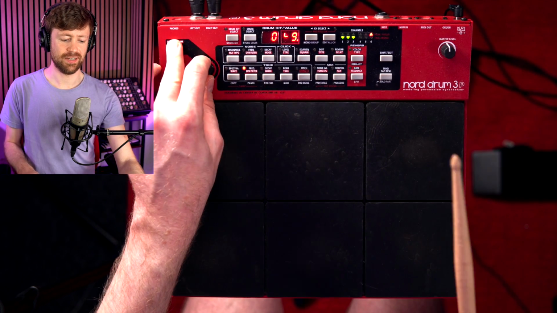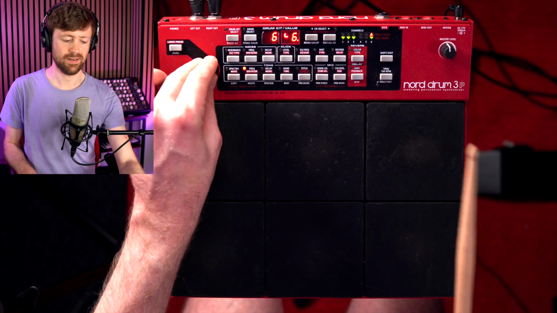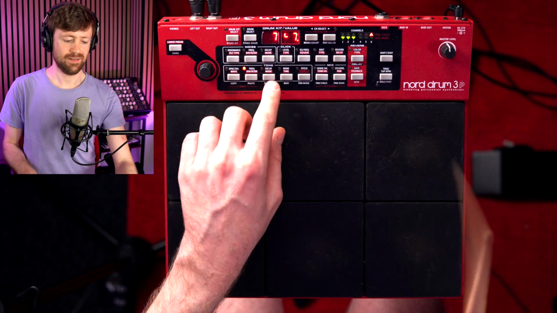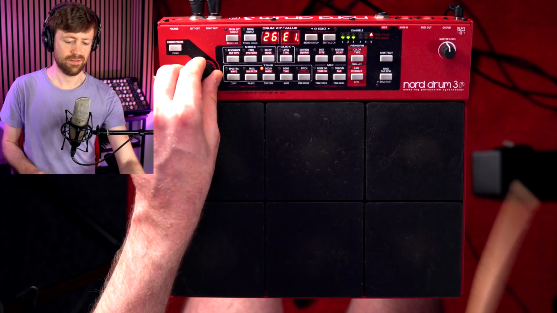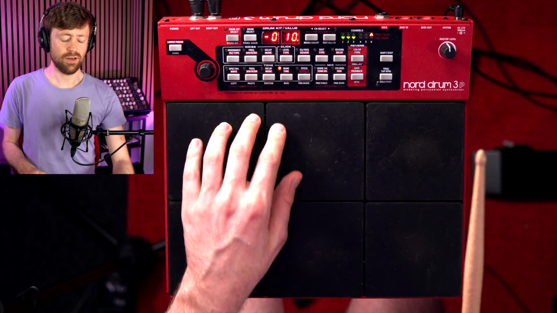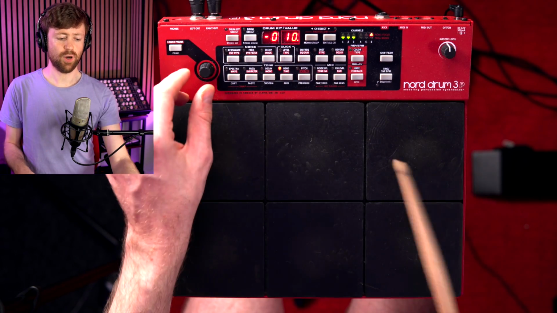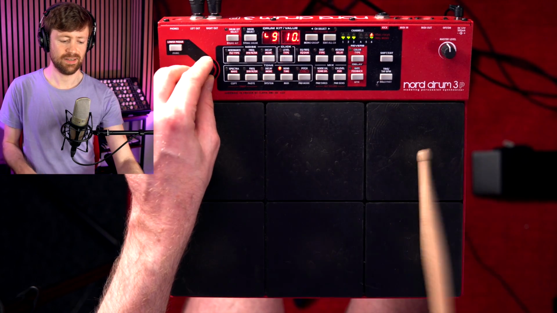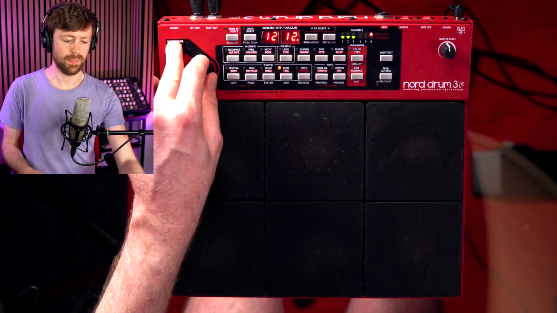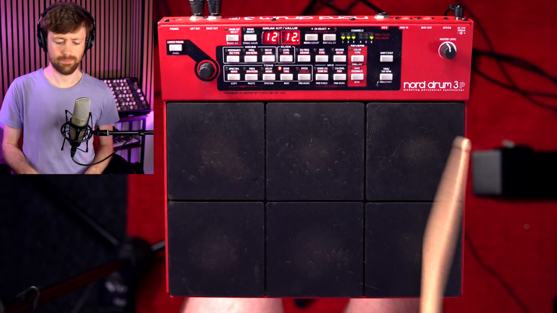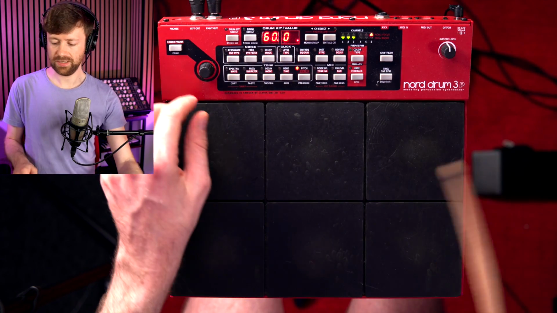Play with the filter a little. And also we need the bends for making it a little more percussive. And I think we need another pitch.